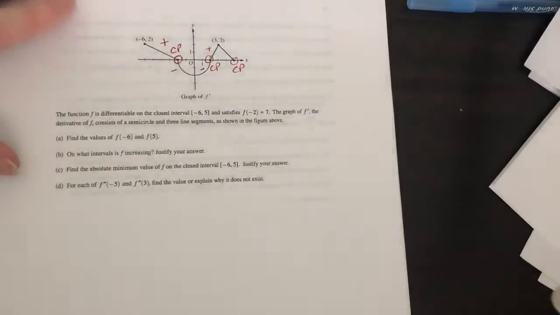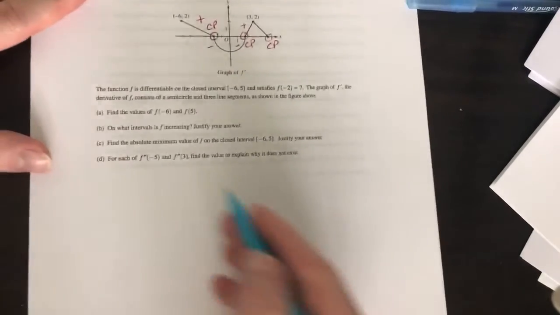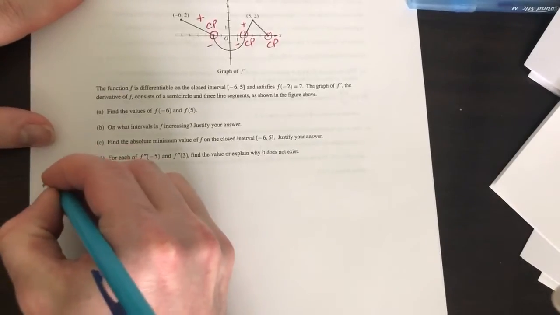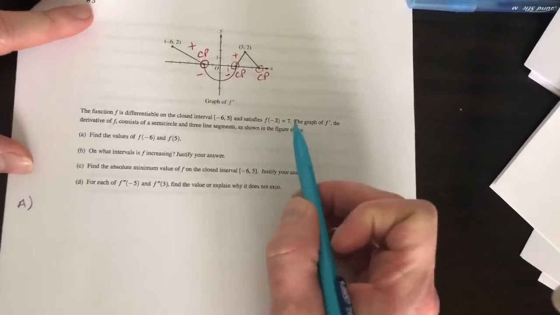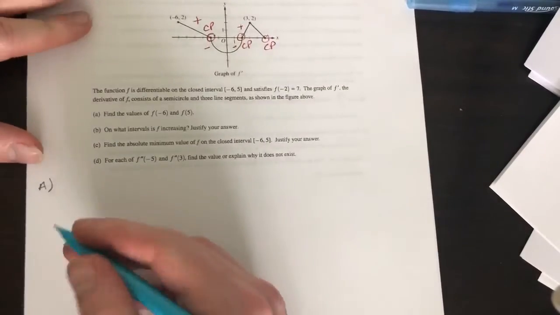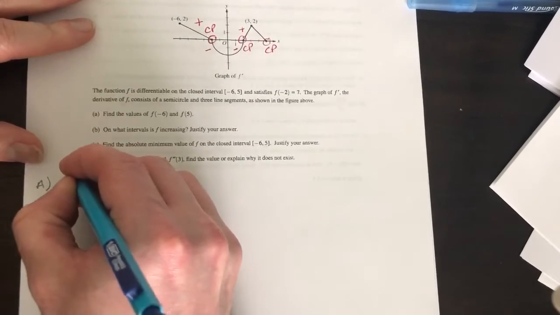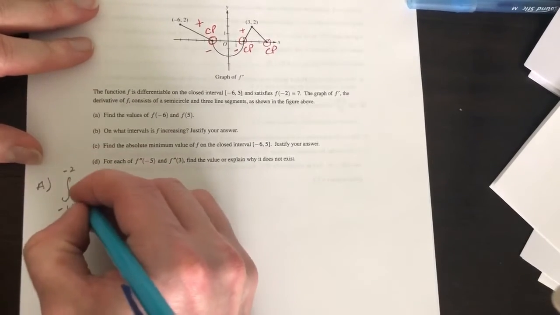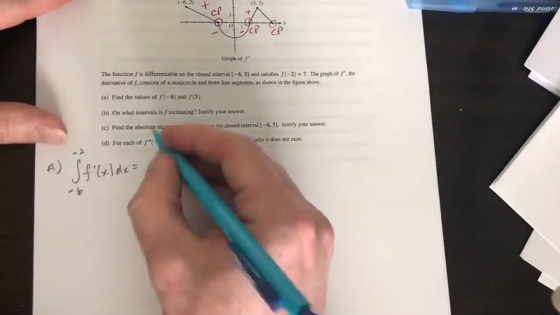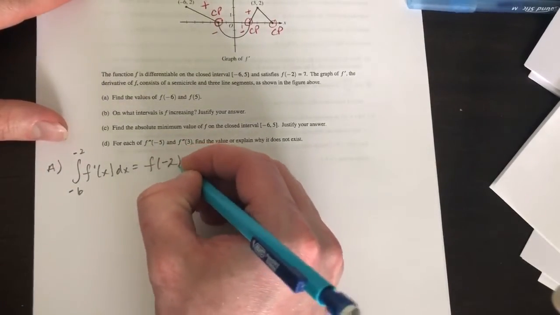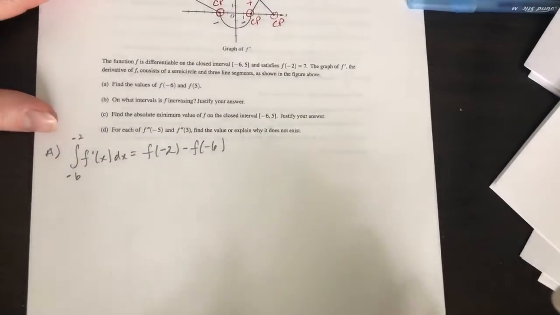Okay, it says find the value of f of negative 6. We're given f of negative 2, so that's going to have to be involved in all of my integrals. The integral from negative 6 to negative 2 of f prime of x dx is equal to f of negative 2 minus f of negative 6.